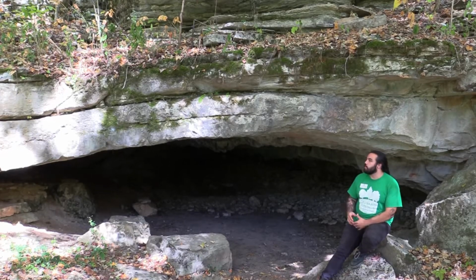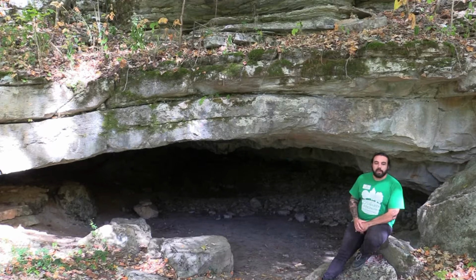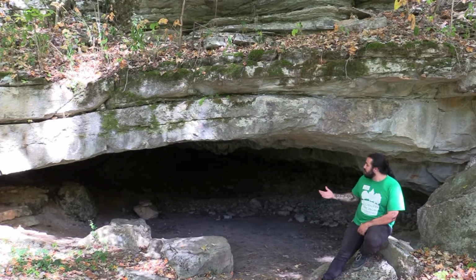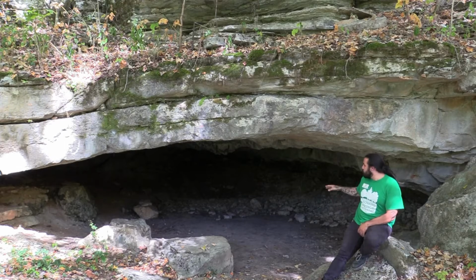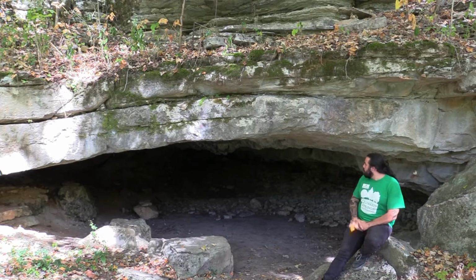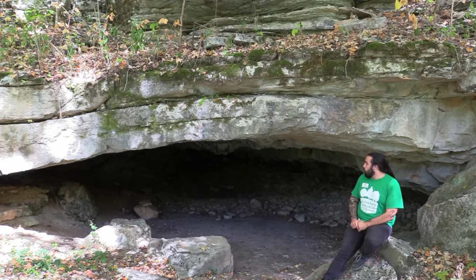Welcome to the Leonard Springs Shelter Cave. This cave sits just above Shirley Springs, and at one time this is actually where Shirley Springs would have come out of. So this would have been the mouth of Shirley Springs. That would have been at a time when the water level was much higher.